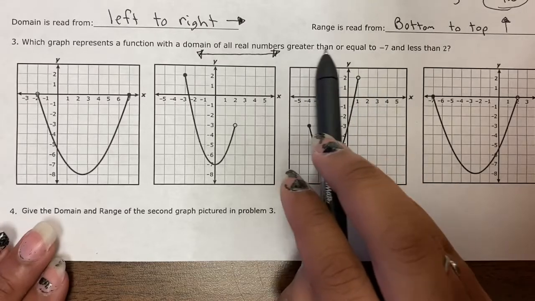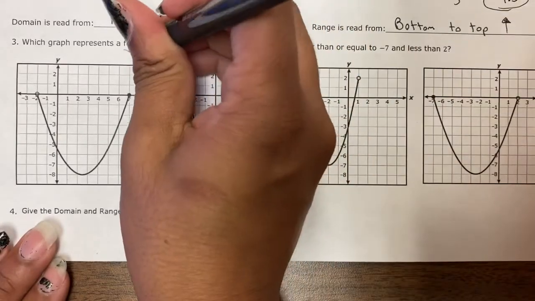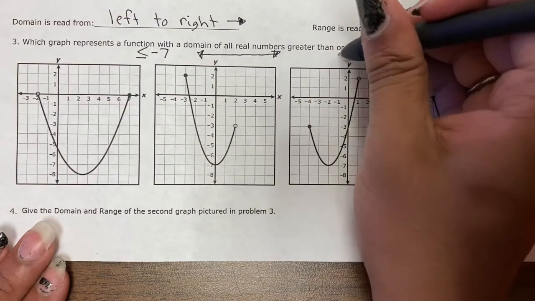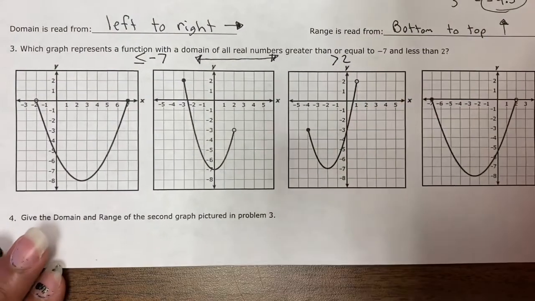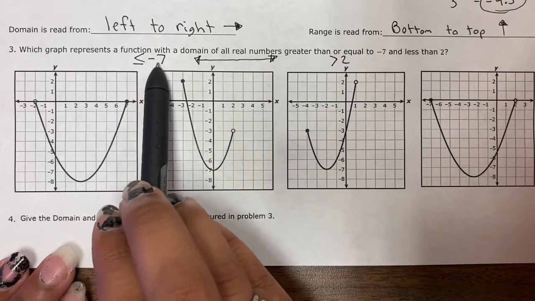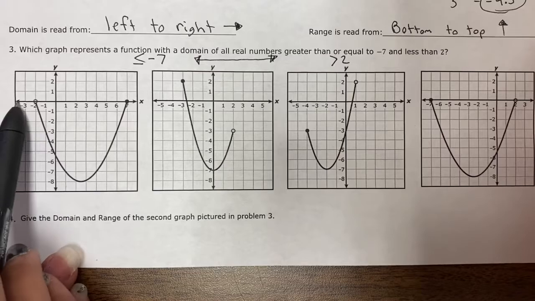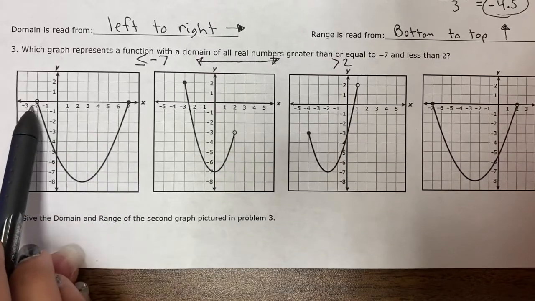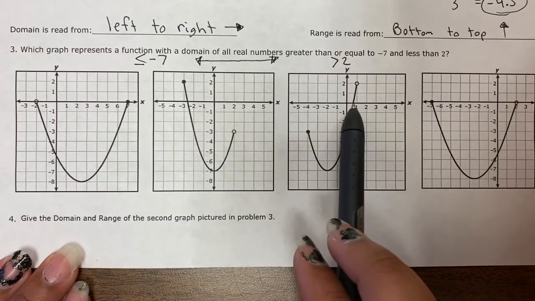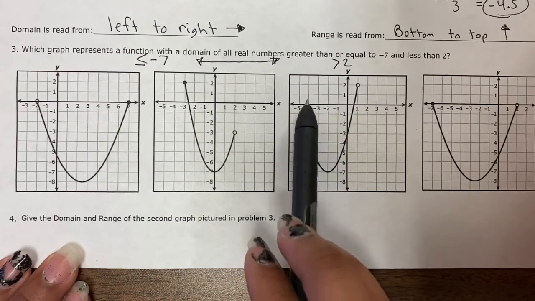And it says greater than or equal to -7 and less than 2. So on the left, I want -7 to be greater than or equal to. So I'm looking at this and -7, that's not. This one is -3. This one is -4 is the furthest left.